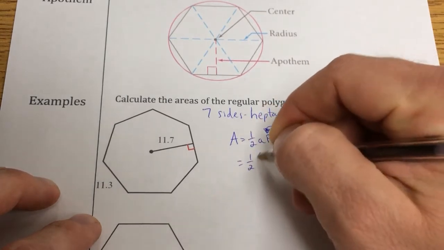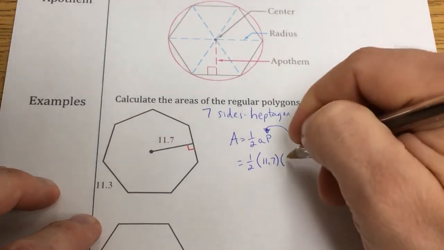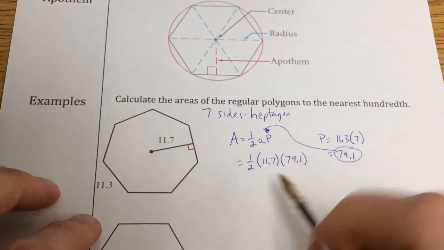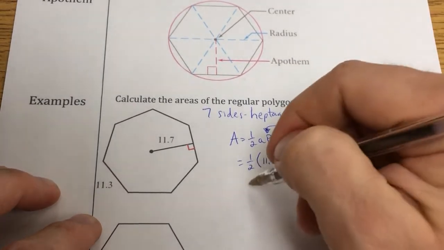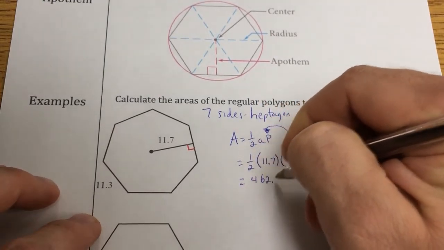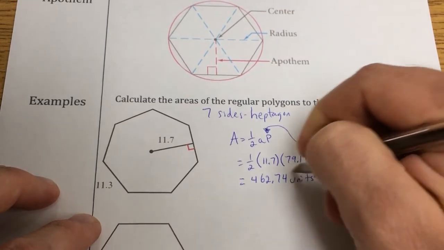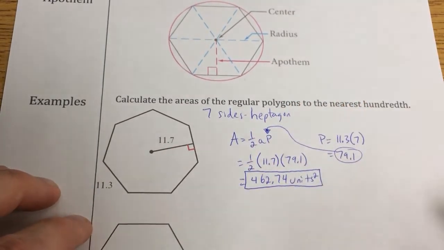Then I take that number and bring it over here in place of my P. So 1/2 times the apothem, which is 11.7, times the perimeter, which was 79.1. And then I multiply that 1/2 times all those. And again, I've already done this for you. So we get 462.74 units squared. Since it doesn't give me units, I got to give my units squared. All right, that was easy.